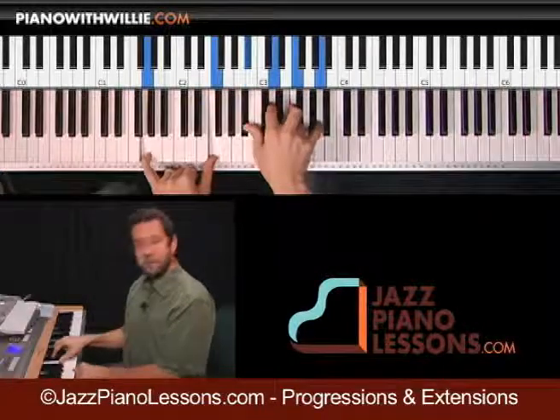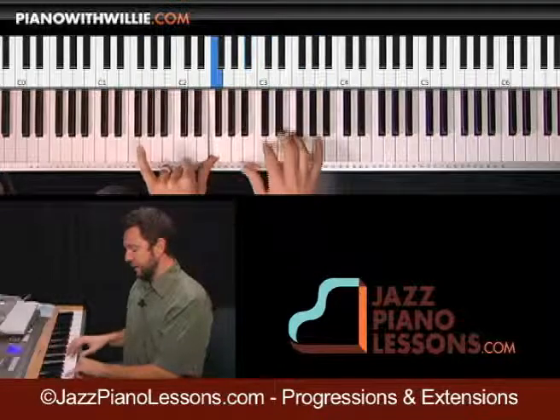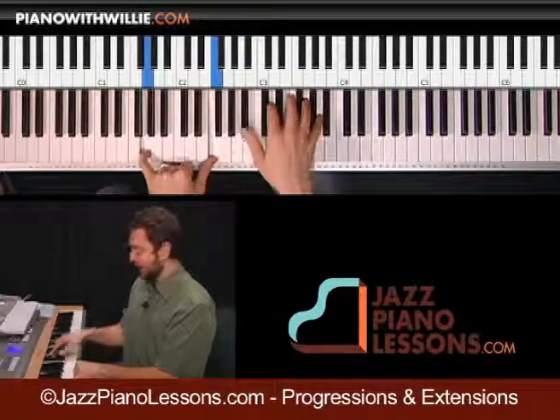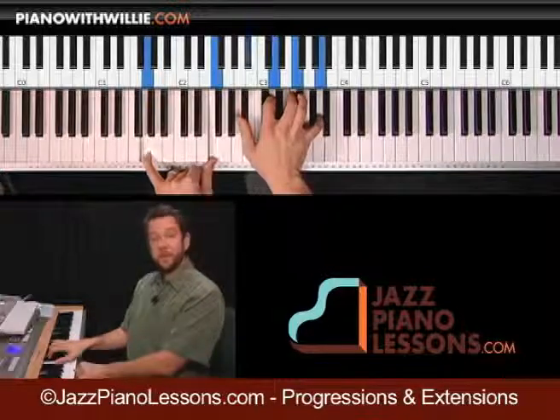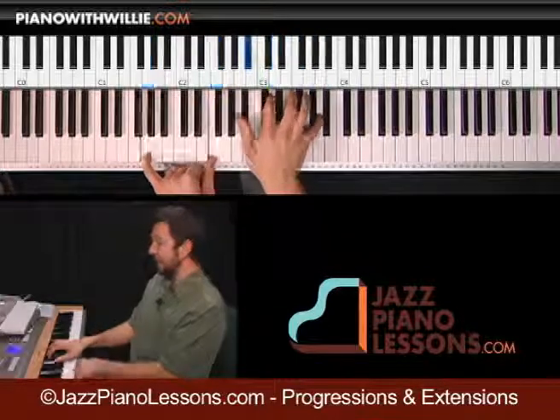Here's your 2 chord, your 2 minor 7 chord. That's G minor. It's G and F, root and 7th, in the left hand, and B flat, D, F, and A in the right hand. That's flat 3, 5, flat 7, 9.